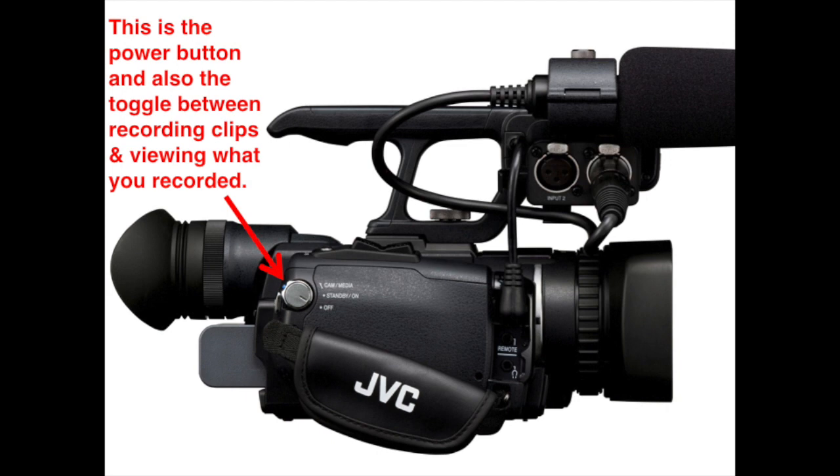The power button is on the exact opposite side of all those other controls. You do need to push in. There's a little blue nub on the top that you need to push in when you want to get it turned on. And that's also how you can toggle between the camera being in camera or being in media, where you can look at your clips.